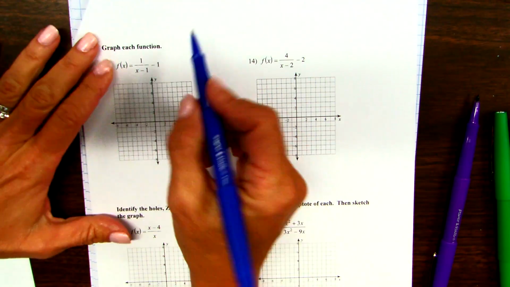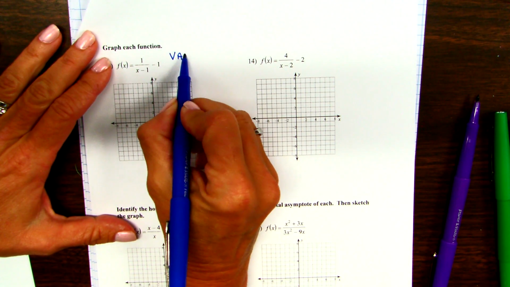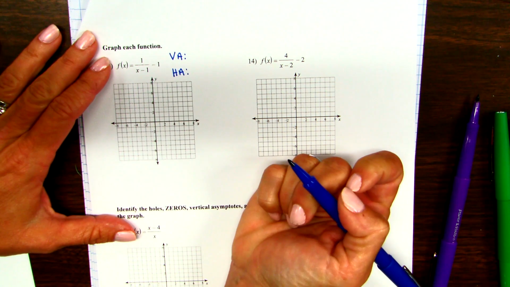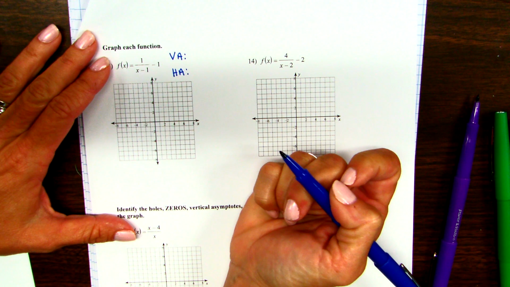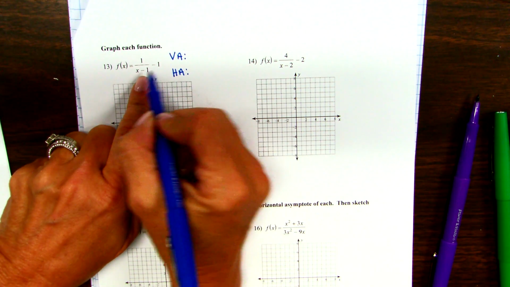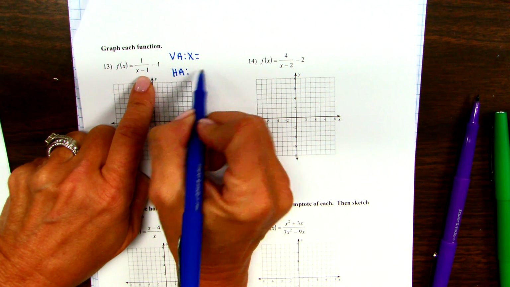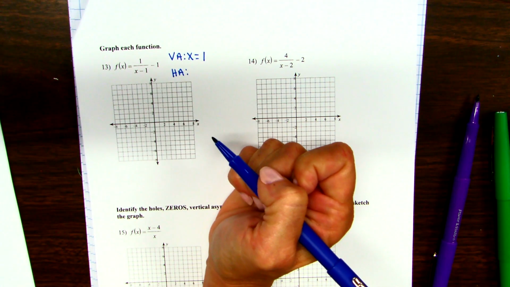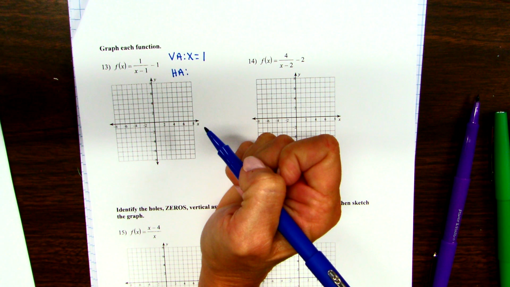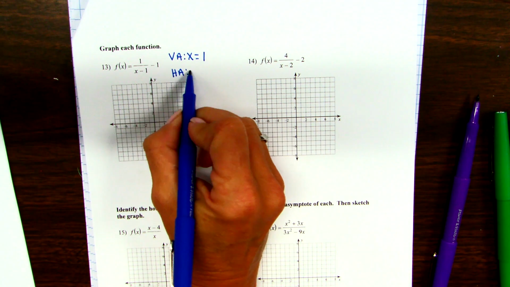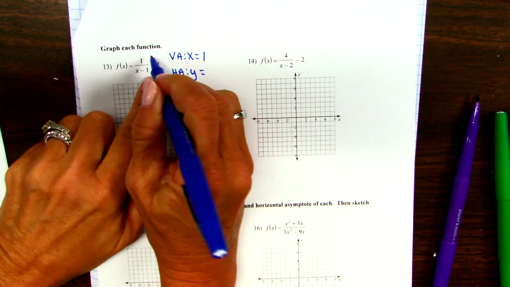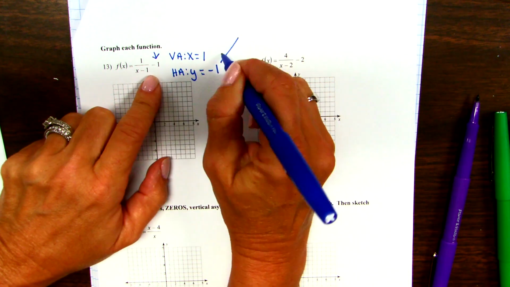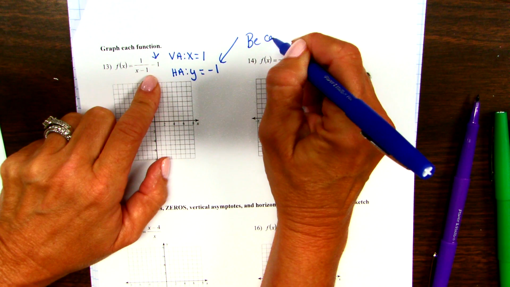These are a little easier. All we need to worry about here is a VA and an HA, and it comes from that denominator. Remember, VA is always x equals, and set it equal to 0 and solve, you get 1. Right here is where this is a little different than anything else. It was y equals whatever this number is. You don't change the sign. Be careful.